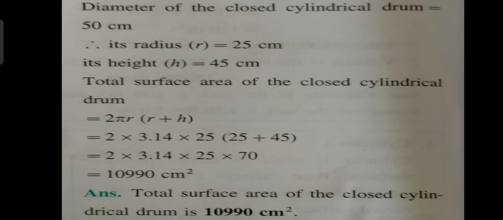Diameter of a closed cylindrical drum is given to us, that is 50 centimeter. So its radius will be half, that is 25 centimeter. And the height is already given, that is 45 centimeter. Students, how to solve a problem? First write the formula, put the values, calculate and the answer, the 4 steps.